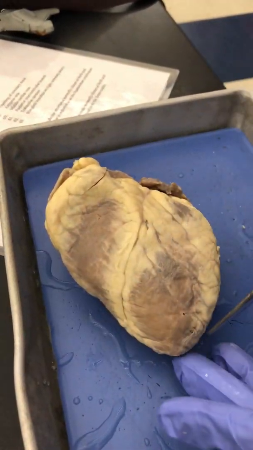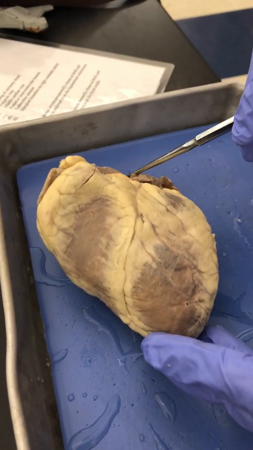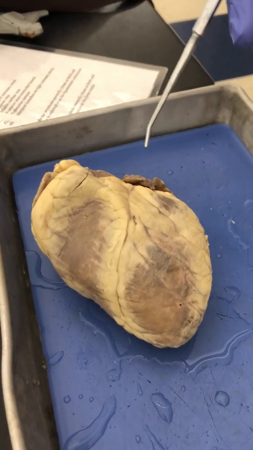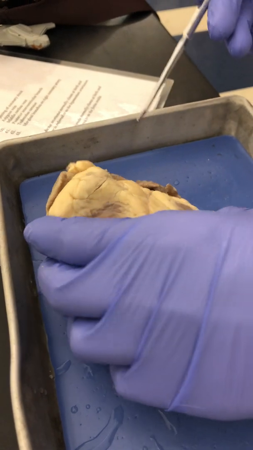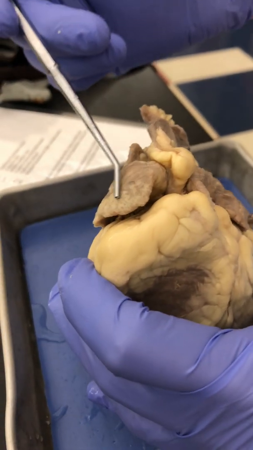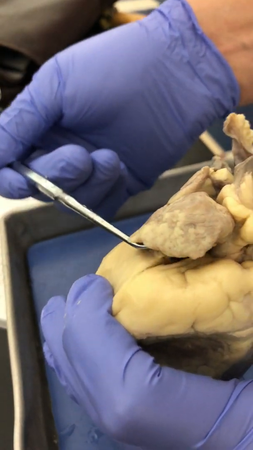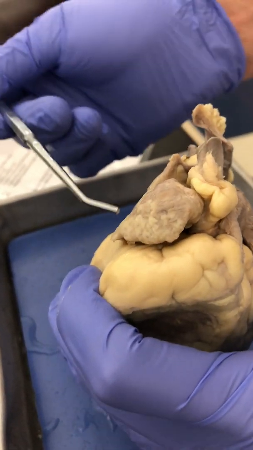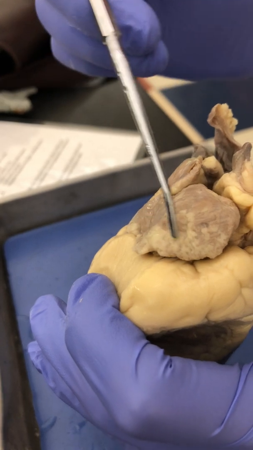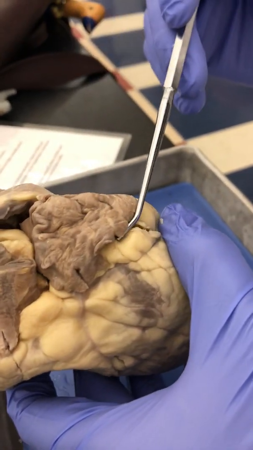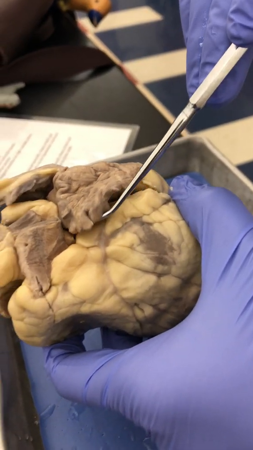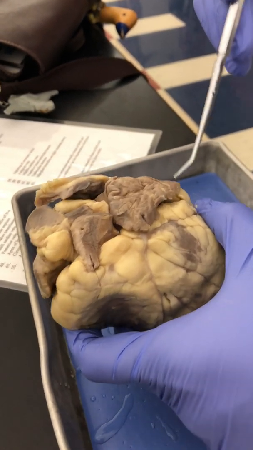Again, you've got the apex, you've got the base of the heart. Outside, you should be able to identify the auricles. This would be the atrium. So this would be the right atrium with the little wing-like structure being the auricles. On this side, you have the left atrium, and again, you have the wing-like structures.